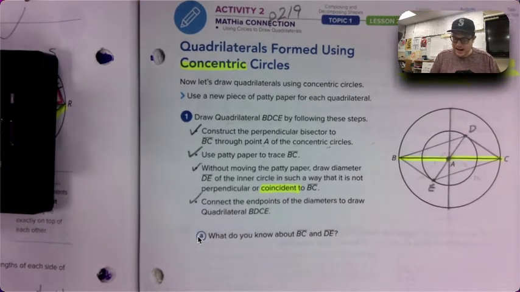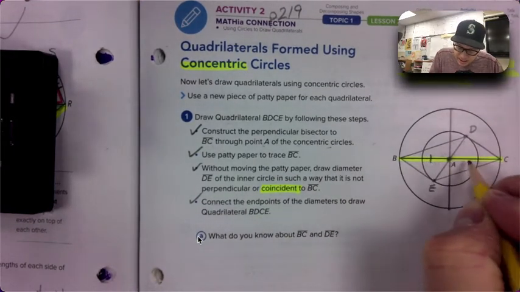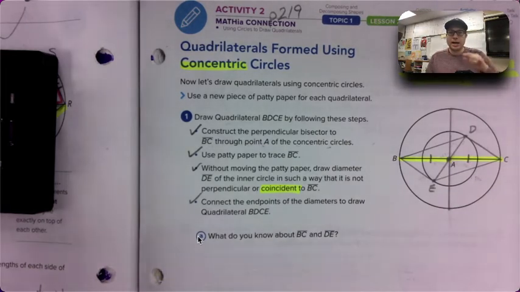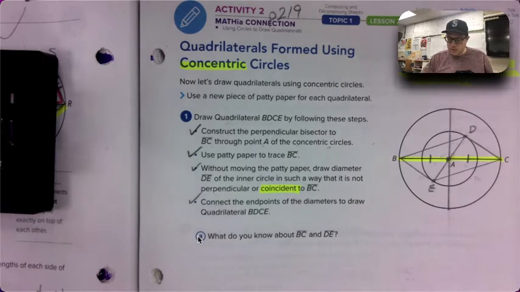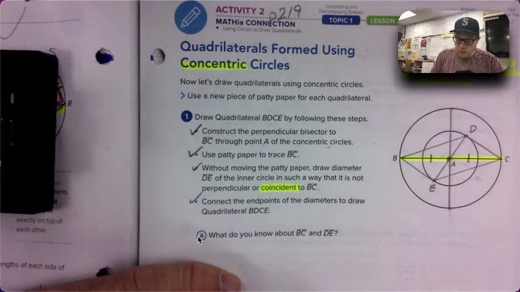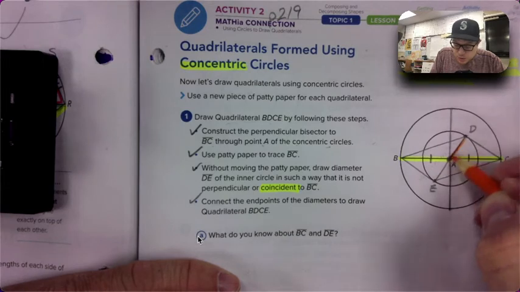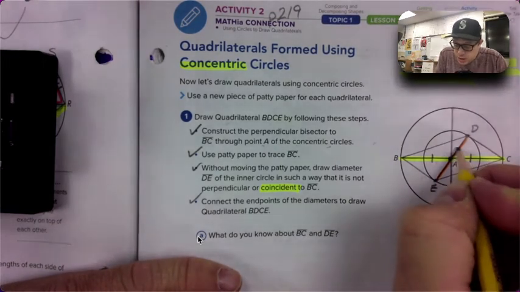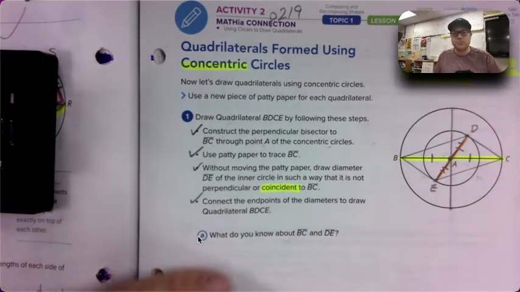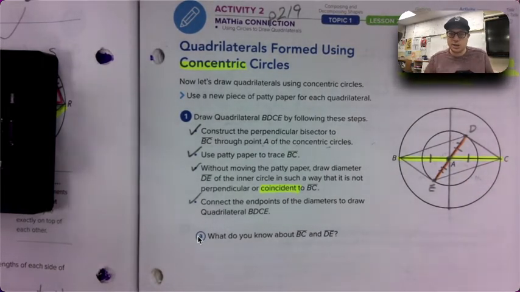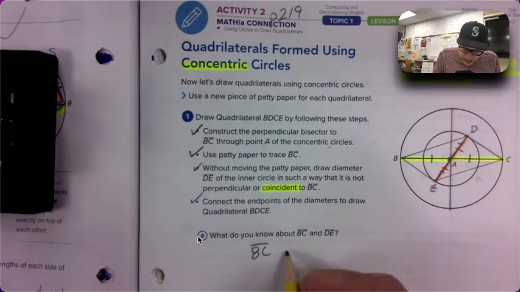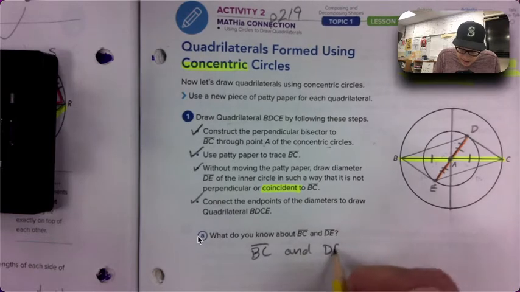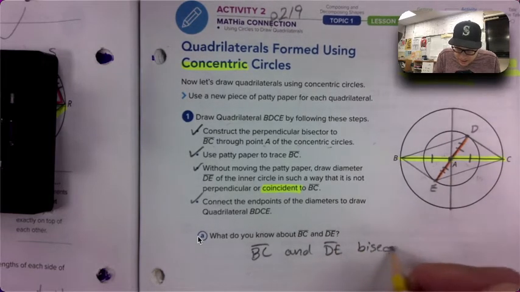So we're going to use that fact to say that there should be a spike and a spike on AB, AC, because they're radii of their respective circles. The same thing is also true for AD. It's a smaller line, and AE is a smaller line, but they also get two spikes. They get double spiked because it's using the smaller radius. So one thing that I know then is that BC and DE bisect each other.